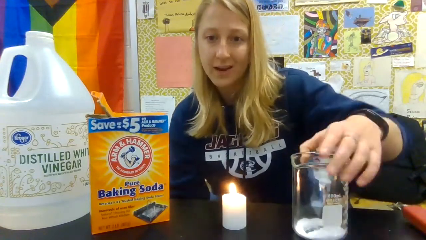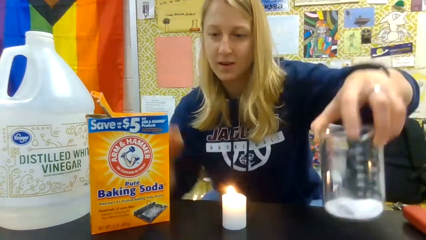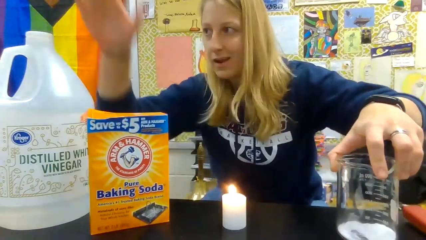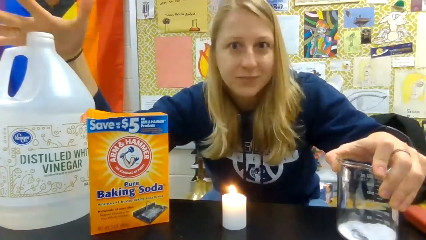Okay, I told you I was going to show you a cool way to put out a candle, so here we go. So I've got a couple things here. I've got a beaker, and this beaker has just a little bit of baking soda in it, and I'm going to put some vinegar in it. Nothing new. You guys have seen that before, right? It bubbles up. The cool thing about those bubbles, though, is that they are CO2.